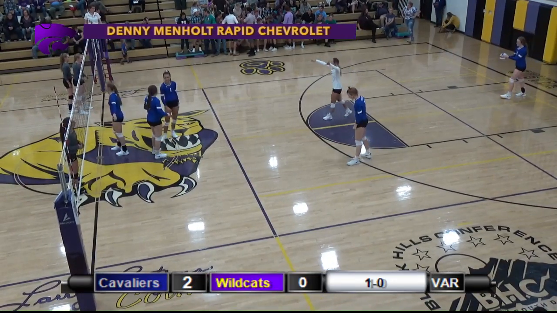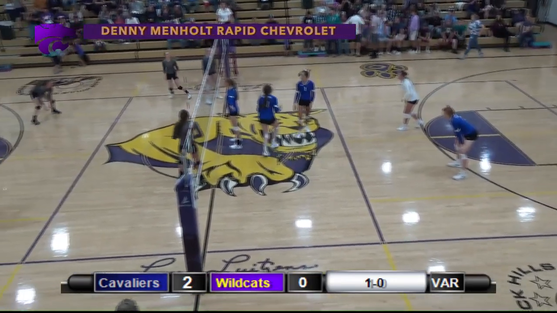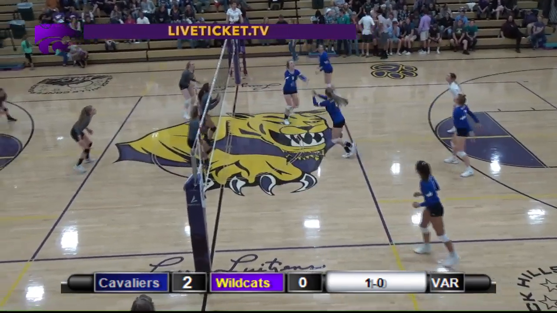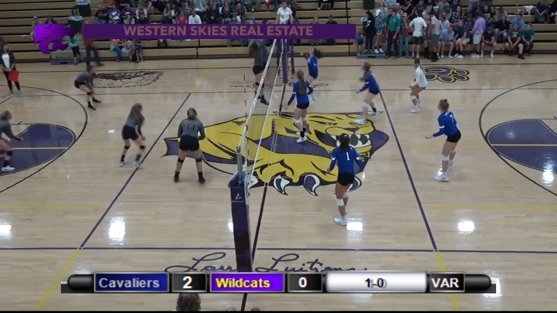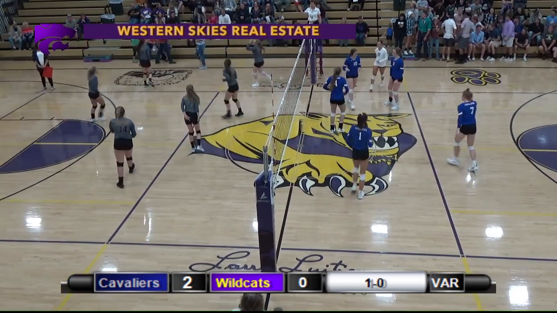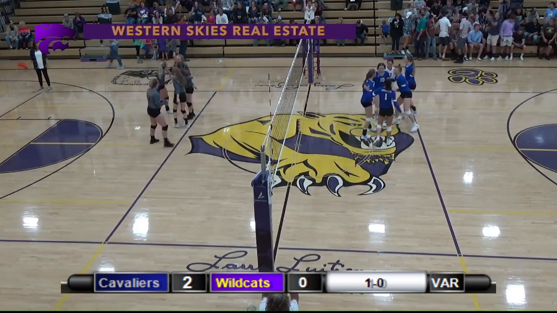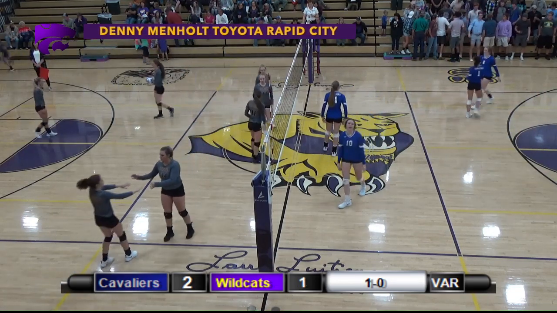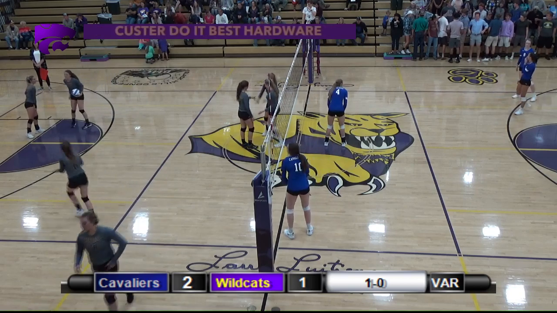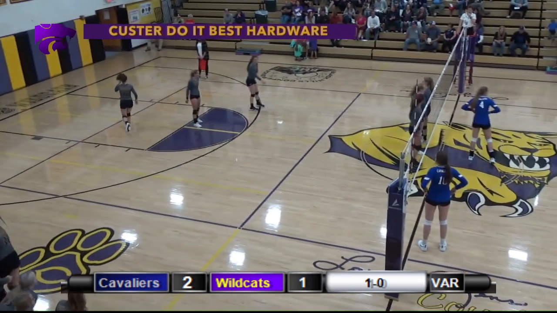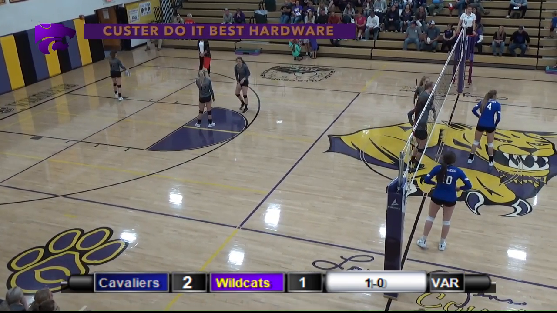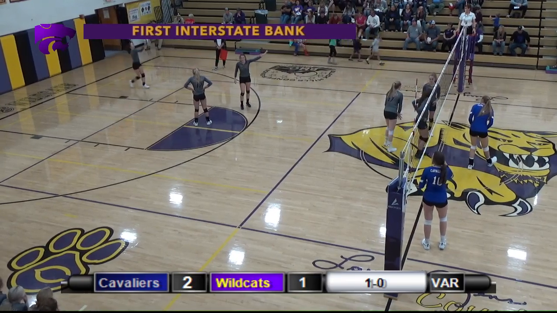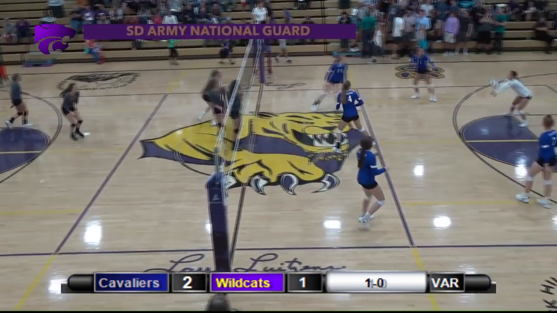Mathis with a service again. Gramko gets it up to Galki. Back set. There's a block. Nice block by the Wildcats. Caitlin Spring with a service.